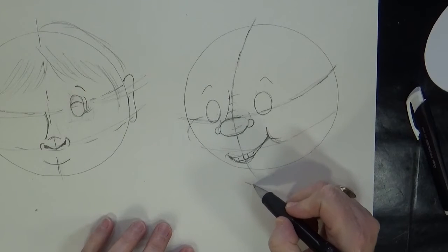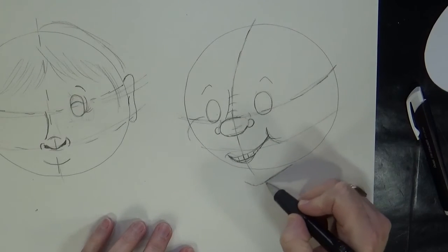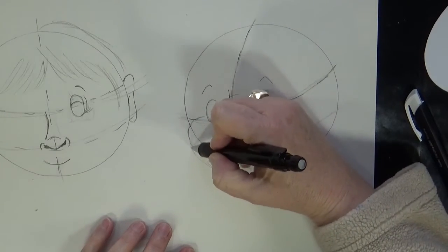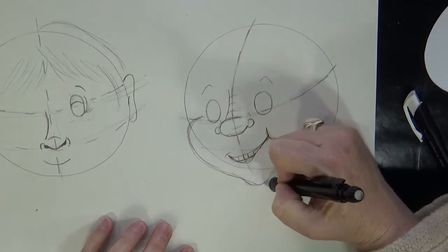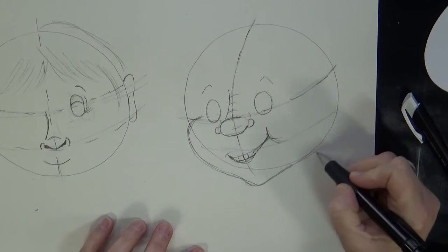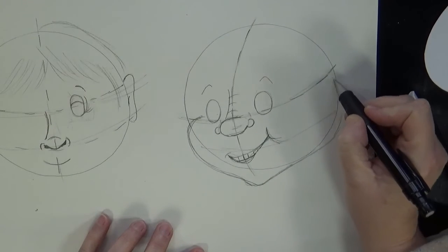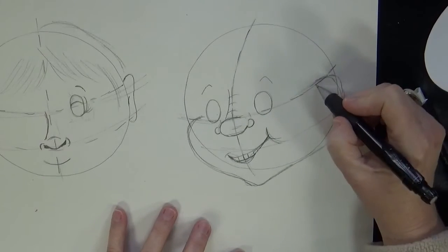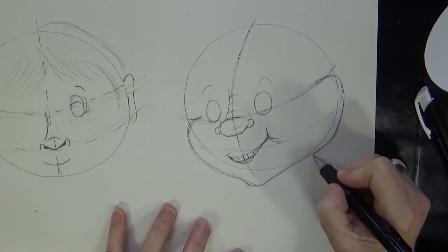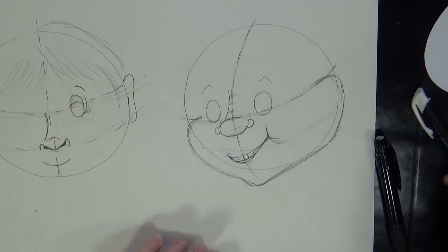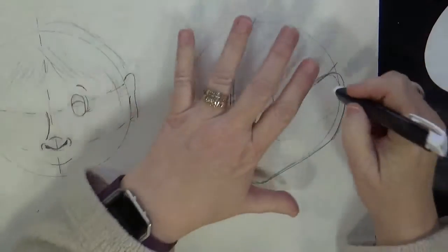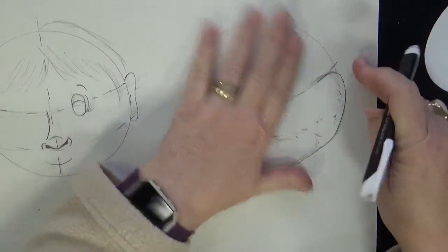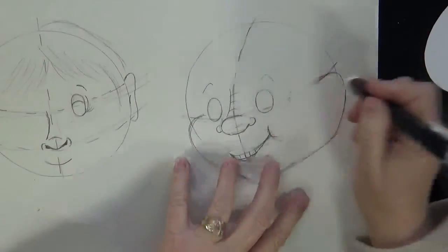And his cheeks, actually he's got kind of pudgy cheeks with a heart-shaped face down here. So I'm going to bring that down just a bit. Curve this up and around. And then I can erase all of these lines.